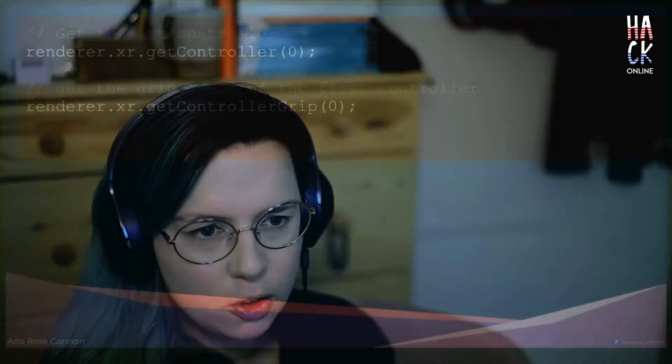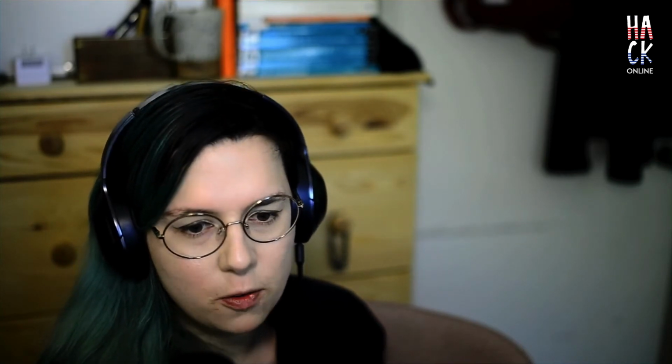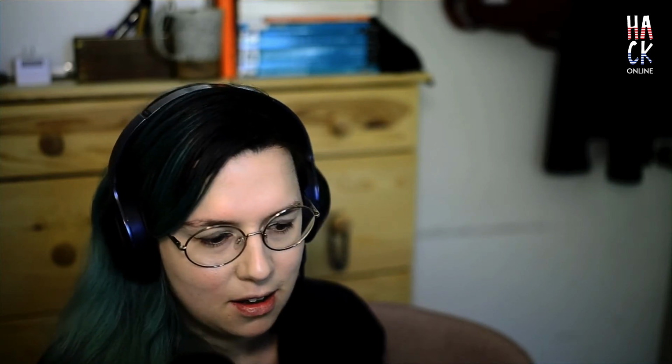So there are two controller spaces in WebXR. There's what's known as the grip space. This is the space for whatever the user is gripping, such as the controller if you wanted to add a realistic model of the controller, or if you wanted to give them a virtual object instead of the controller, such as a spade or a sword or a wand, this is where you would attach that. And it would feel like the user was holding it in their hand.